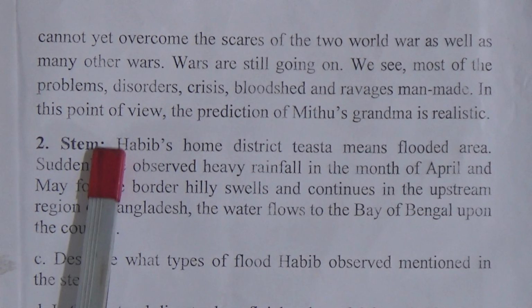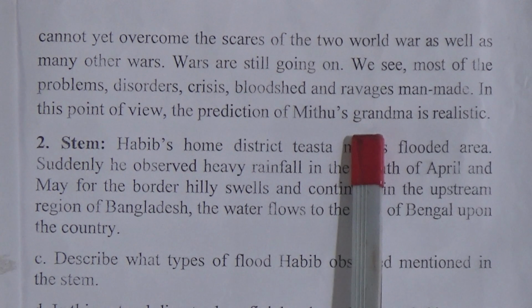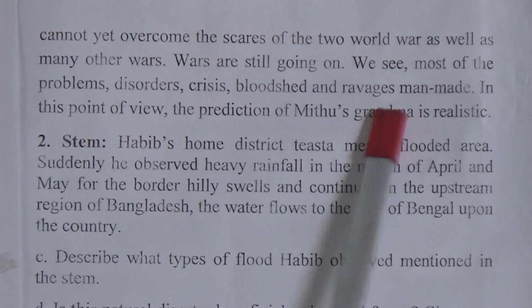In this point of view, the prediction of Methu's grandmother is realistic and real.